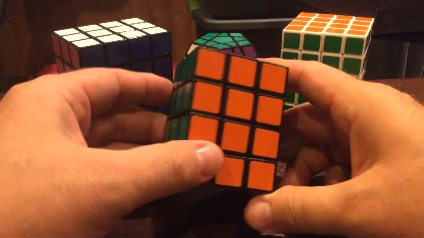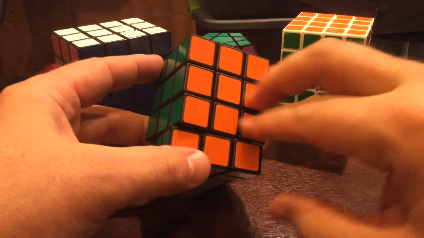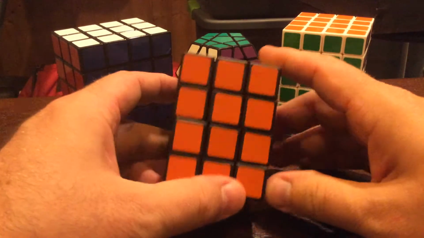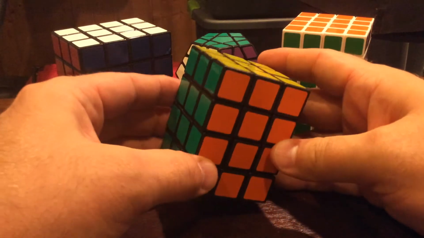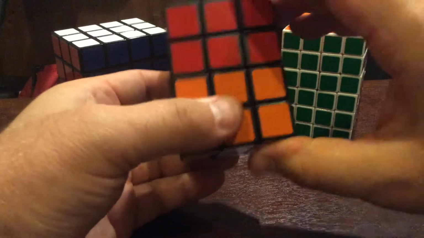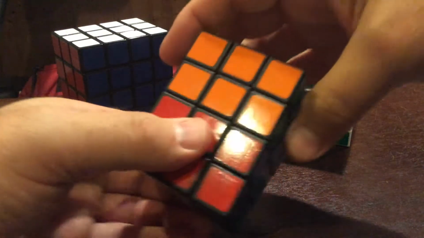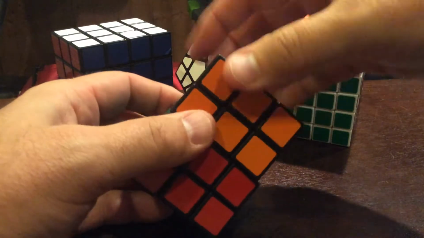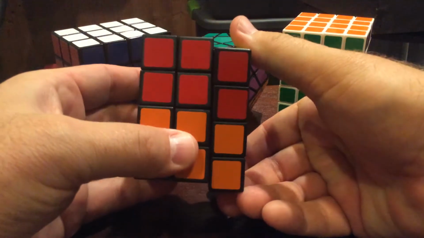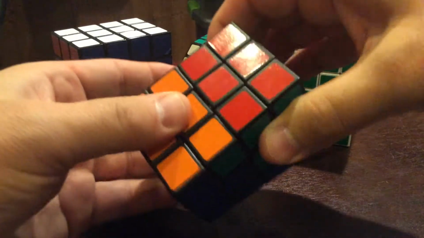I'm going to go through this one really quickly two more times just to make sure. I'm going to give you the algorithm to basically undo it and put the parity back in, and then we're going to solve the parity. So the algorithm for this is both uppers twice, right, front, both uppers twice, the top upper twice, front, right, both uppers twice. And I've created my parity.